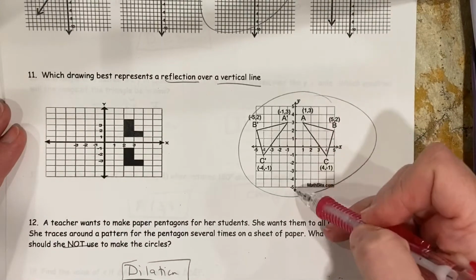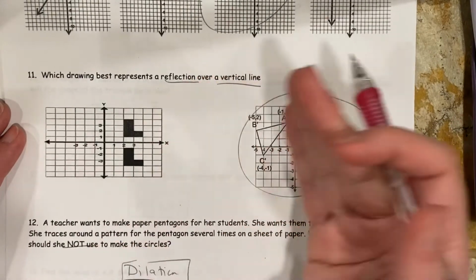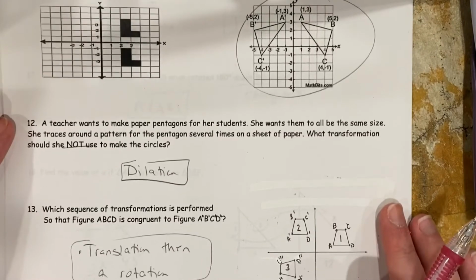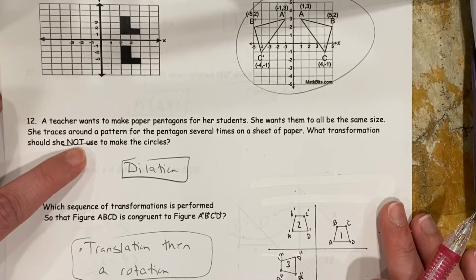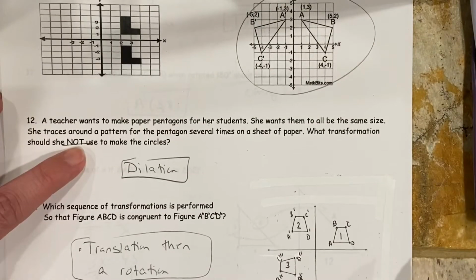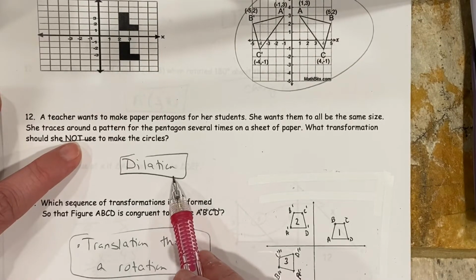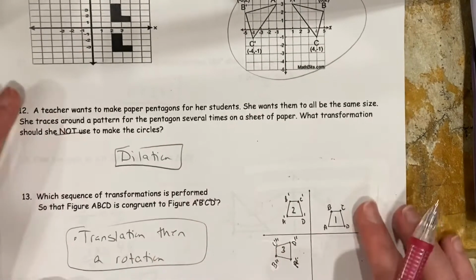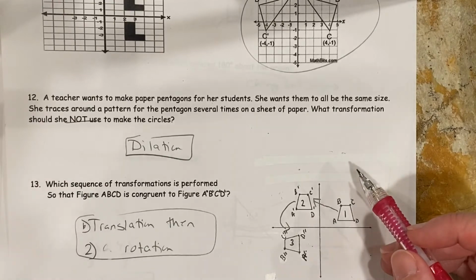So a vertical line is always going to be your y-axis. Remember, it folds this way. Number 12, which one does she not use if she wants them to all be the same size? So she's not going to use dilation, because dilation will make them larger or smaller.